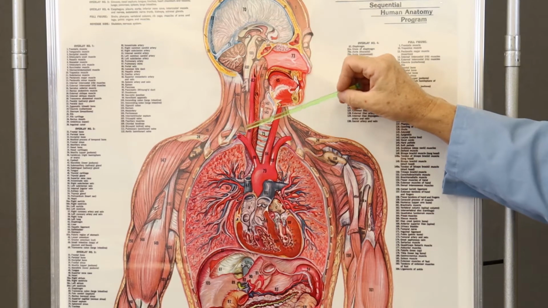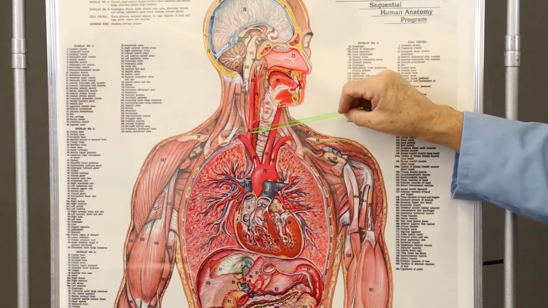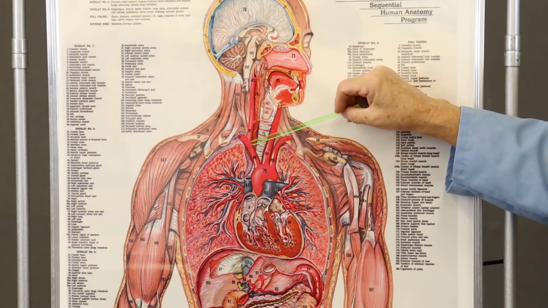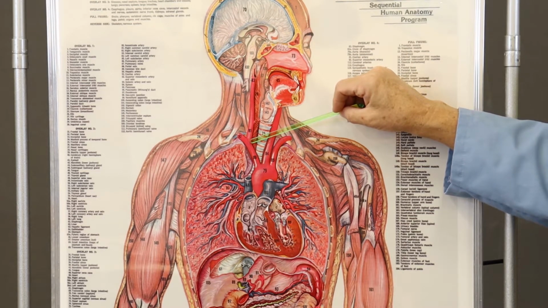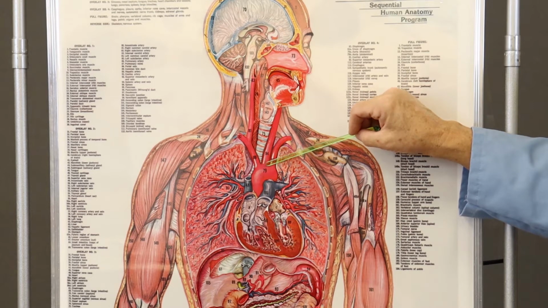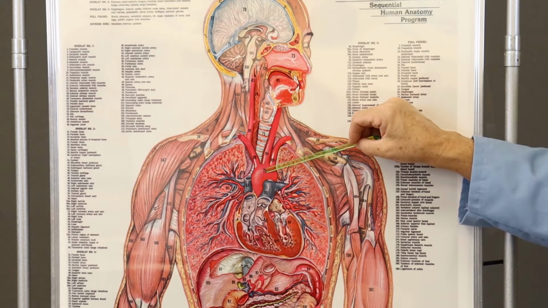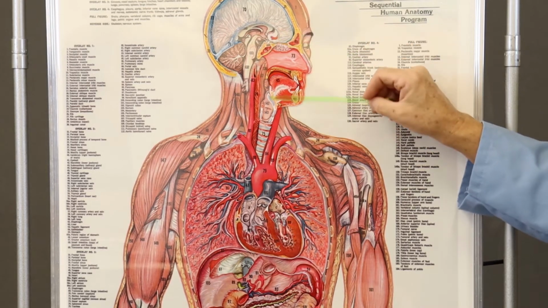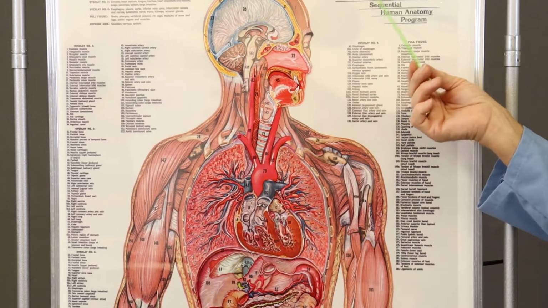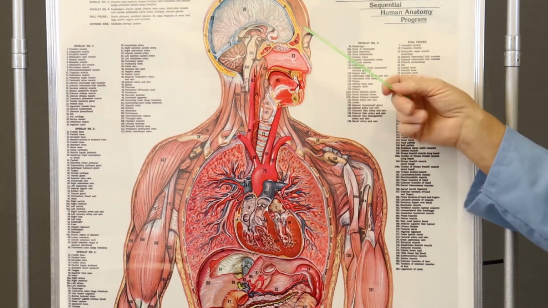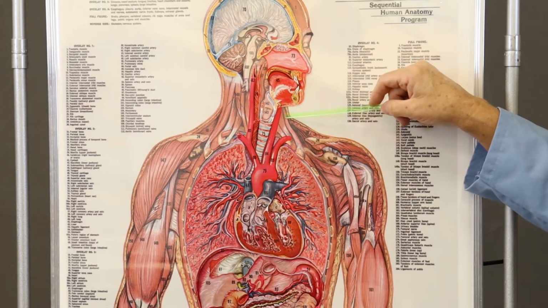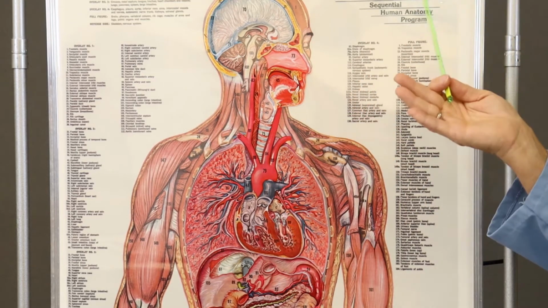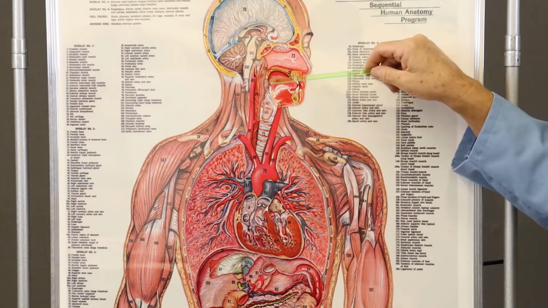So the common carotid arteries: this would be the right common carotid artery coming off of the brachiocephalic trunk. This again is the left common carotid artery coming off the arch of the aorta. And they're both going up towards the head. And the word common means that they're going to end up branching. Okay? And when we get up to the head, we're going to branch the common carotid arteries into internal carotid arteries and external carotid arteries.